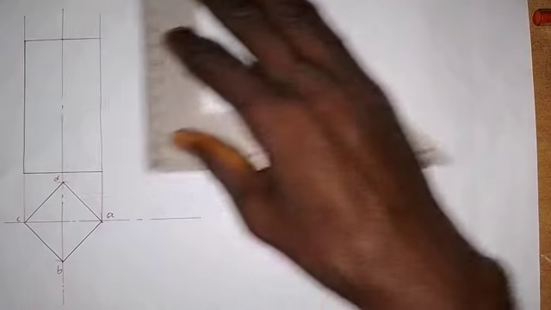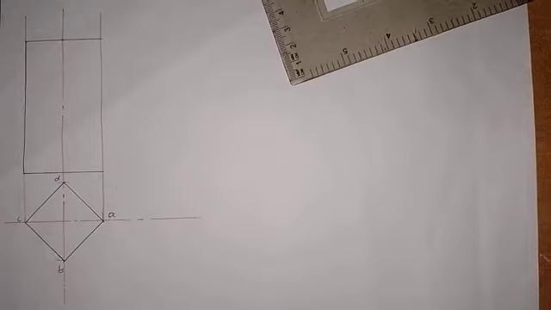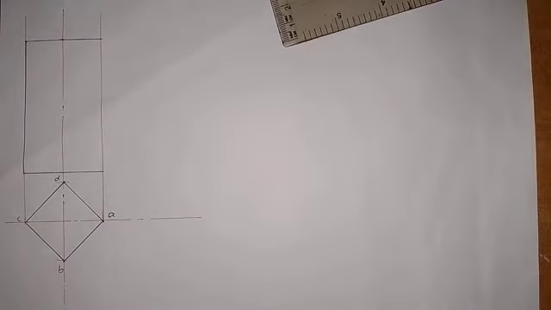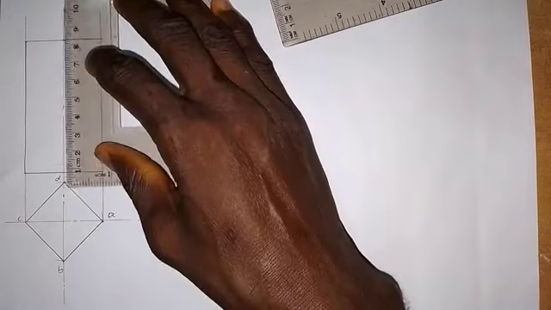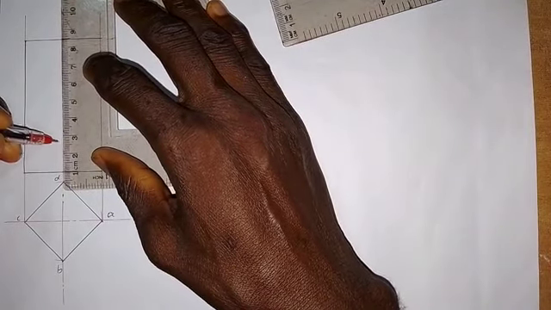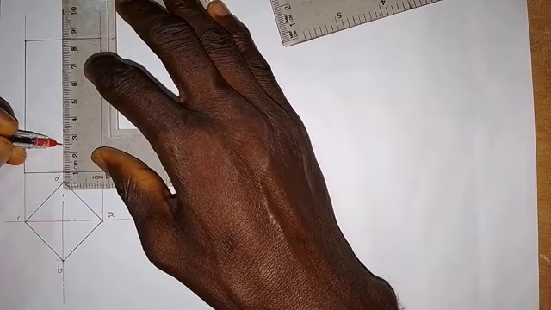Alright, so the next thing that I'm going to do here is the center line of the hexagonal prism that will intersect this square prism. I want it to be at an angle of 30 degrees to the horizontal, and I want the distance of that center line from the base here to be 15 millimeters. So all I need to do from the base here is to take a measurement of 15 millimeters. So this is 15 millimeters.